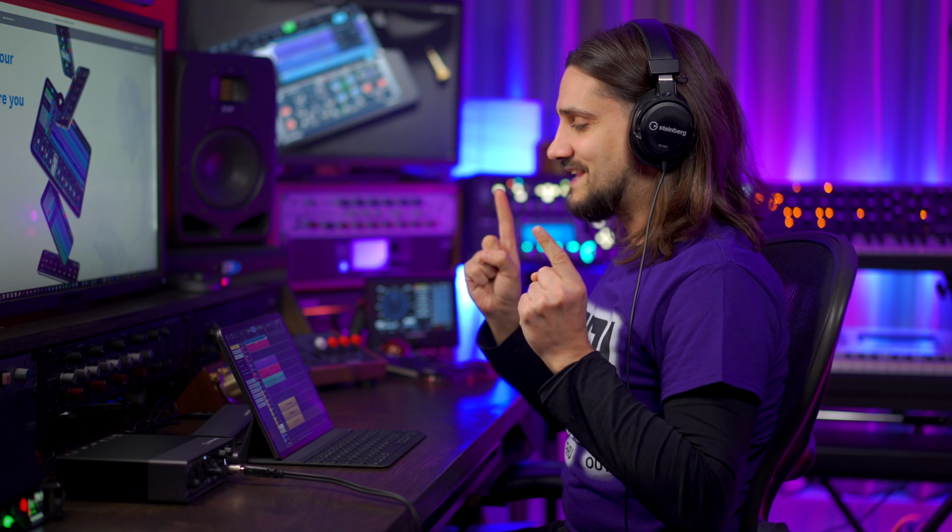Say you've jammed, you've sequenced some MIDI, you've recorded some audio. Now it's time to edit. And in Cubasis, editing is super simple, super fluid. So let me show you how you can start editing in Cubasis so that you can start arranging your projects and make them into full songs.